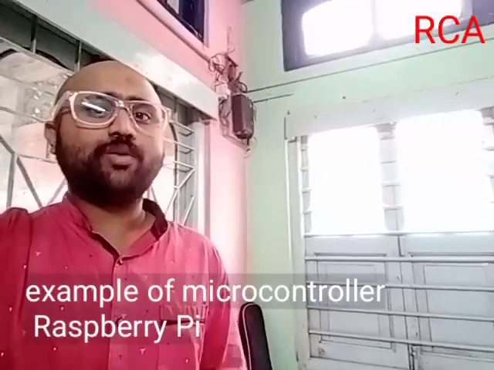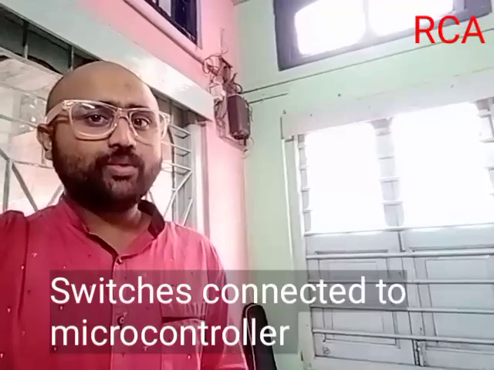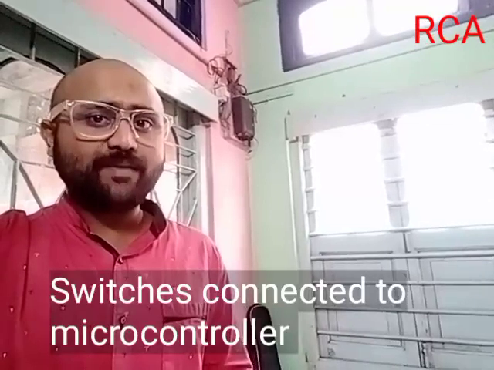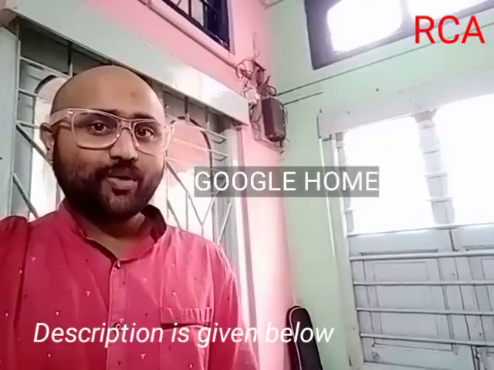An example of a microcontroller for such a task would be the Raspberry Pi, which has a large number of input-output pins. The switches can be connected to the microcontroller's pins and programmed to turn on and off in a specific pattern to create the desired image or output. You could also use Google Home if the lights were around 1000 or below.